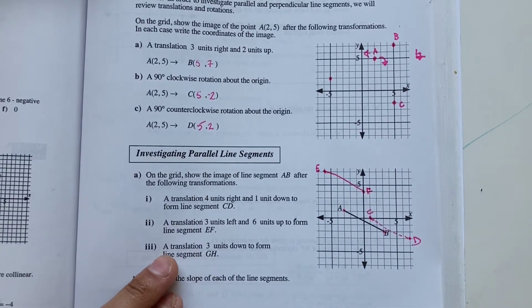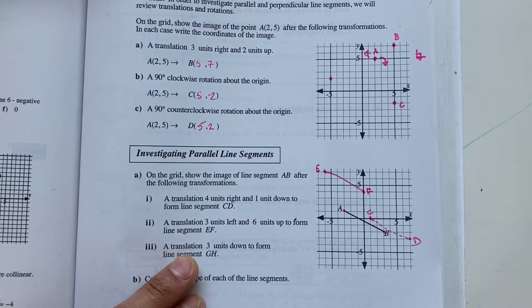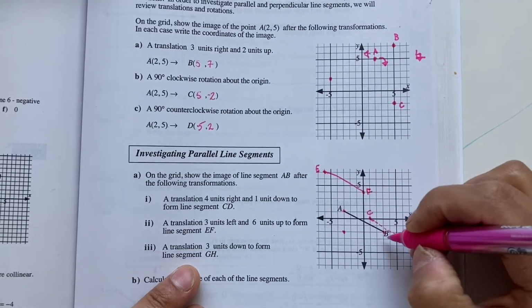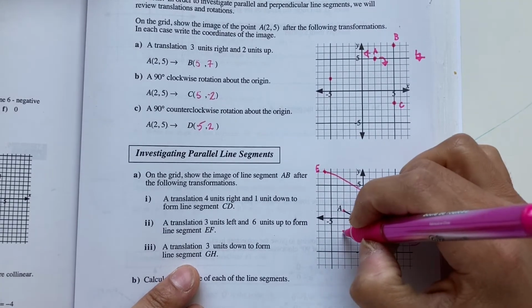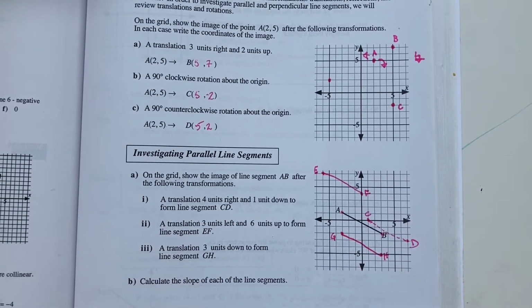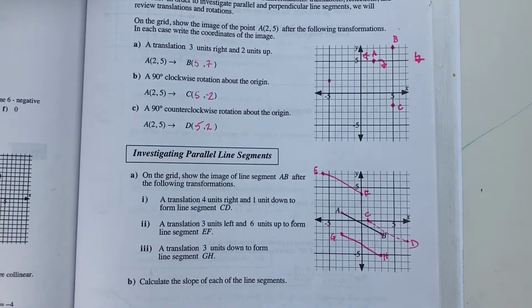And then we have example 3 here, a translation 3 units down to form the line segment GH. So 1, 2, 3, and 1, 2, 3. And this is line GH. And now we want to calculate the slope of each of these line segments.